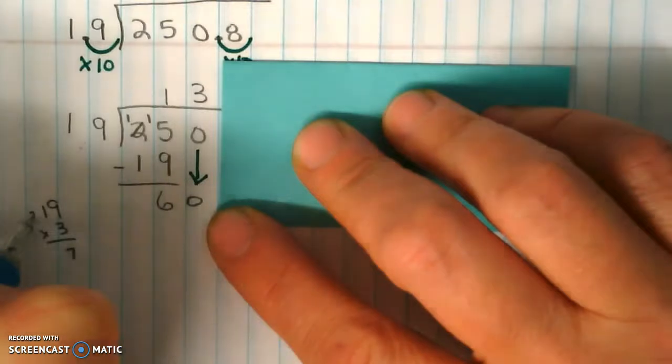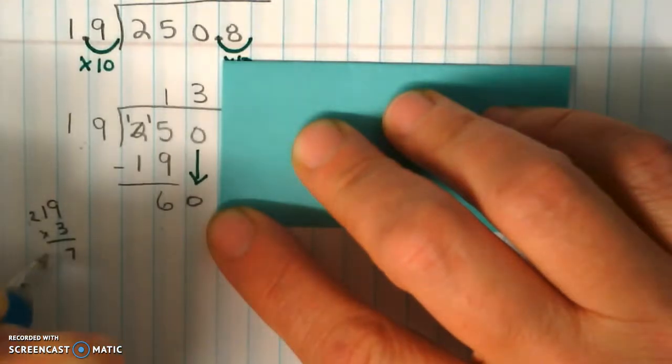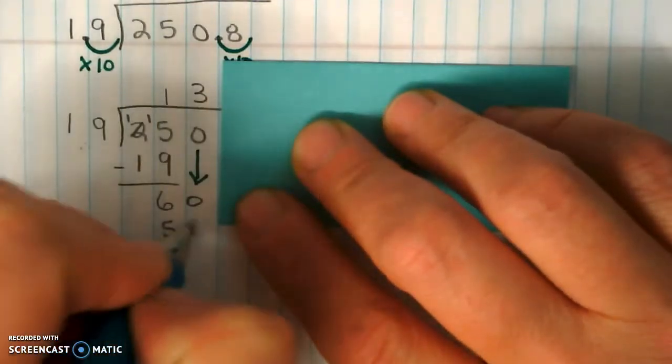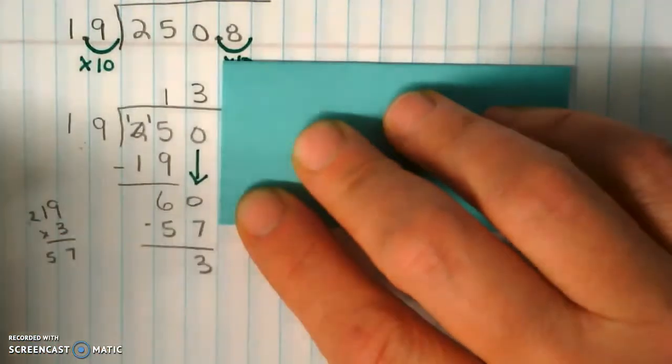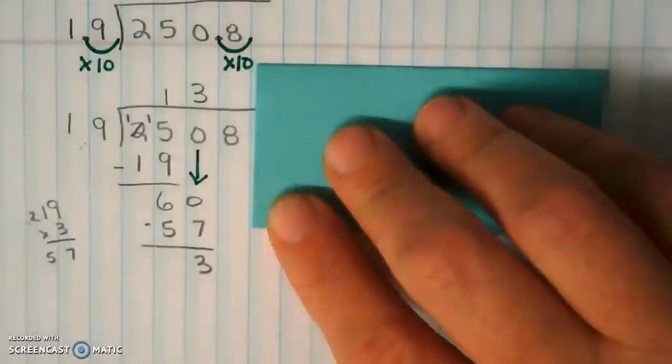That's going to be 27. 3 times 1 is 3, plus 2 is 5. That's going to give me 57. 60 minus 57 is just 3. So now I'm going to bring down my next digit.